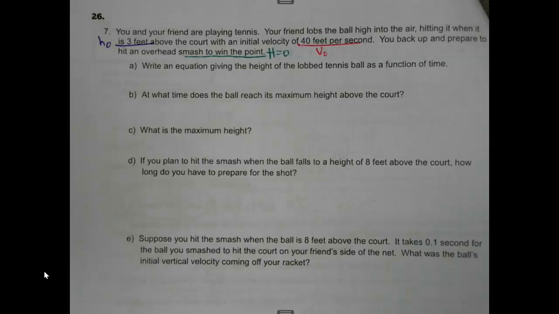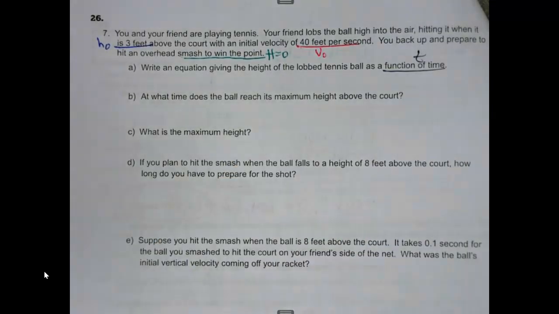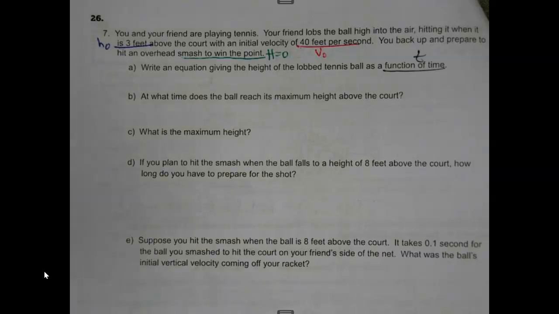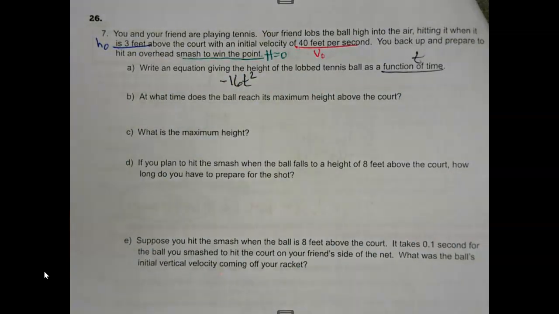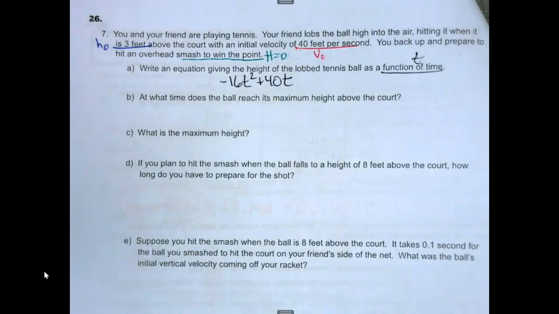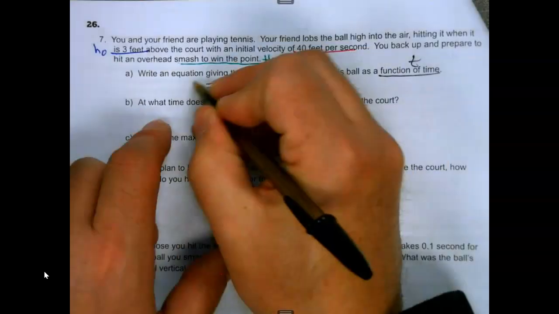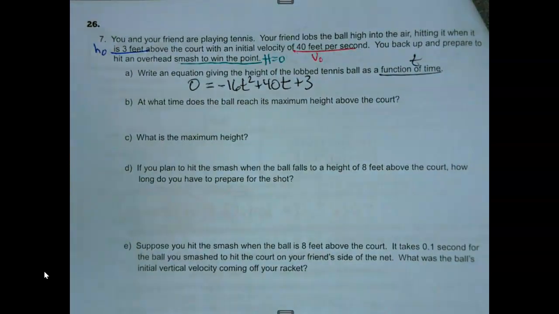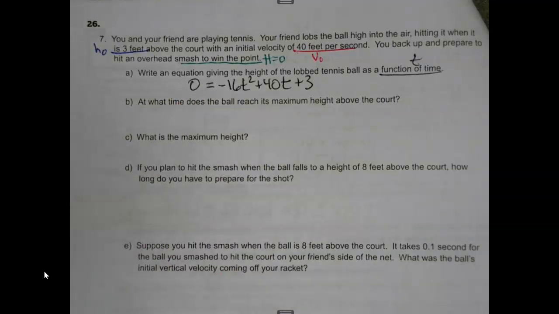Write an equation giving the height of the lob tennis ball as a function of time. What the heck does that mean? All this means is your variable is going to be t and not x. Otherwise, we're doing just what we've been doing. So we've got gravity. Gravity has not changed. We've got our initial velocity. Don't forget the t. We got our original height. And we know where we're going. Now, technically, would I make this y probably instead of 0? Yes, but we know what we're looking for. So I'm not going to worry about it too much.